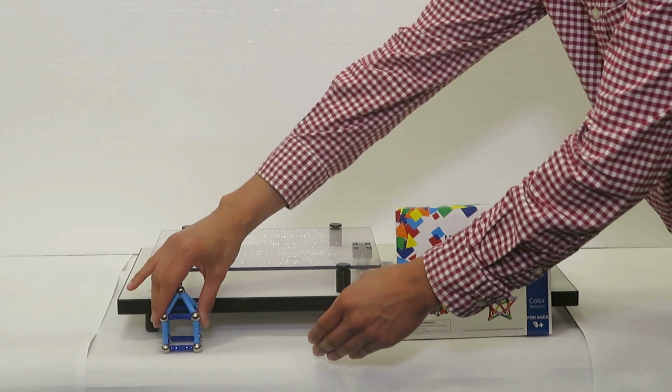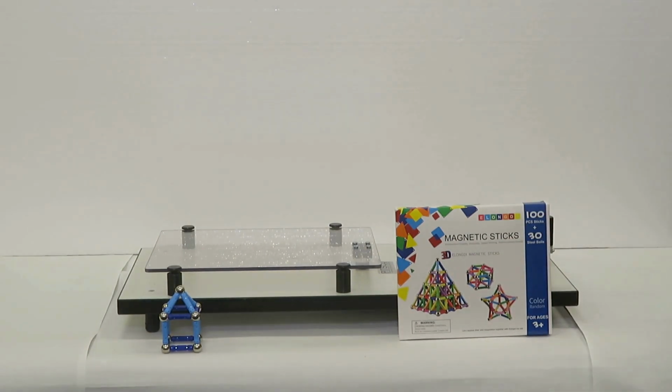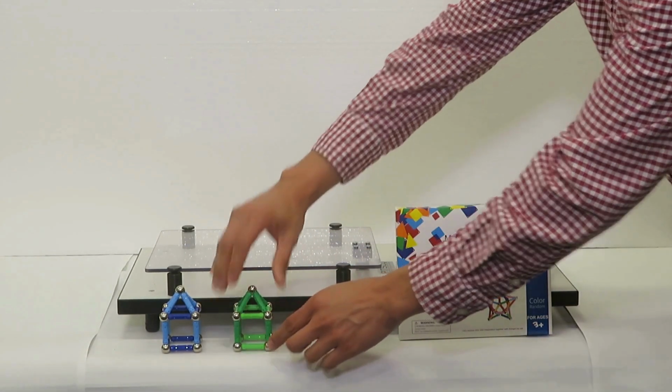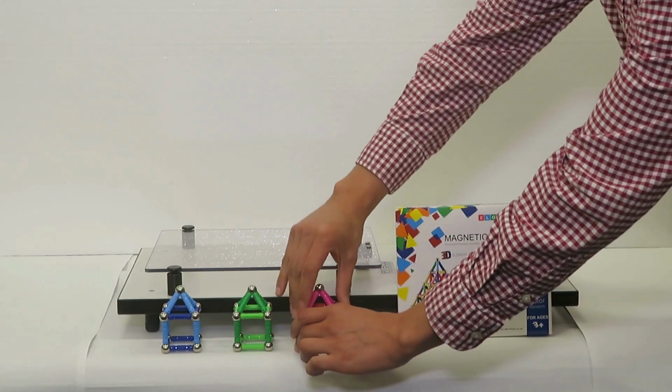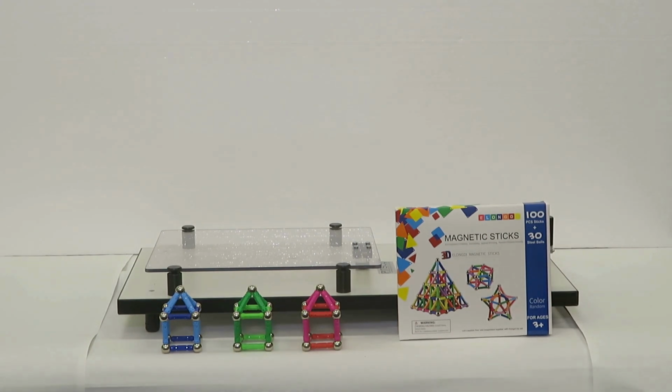Next, we need 3 structures with the same characteristics. For this demo, we built 3 houses using magnetic sticks. As an alternative, you can use wooden sticks, straw, or even raw spaghetti.